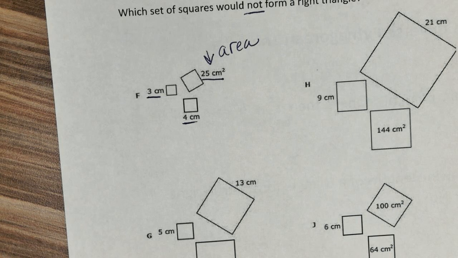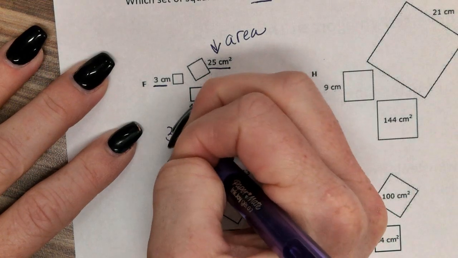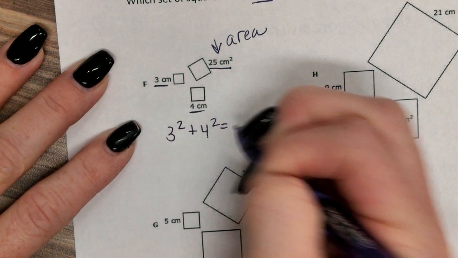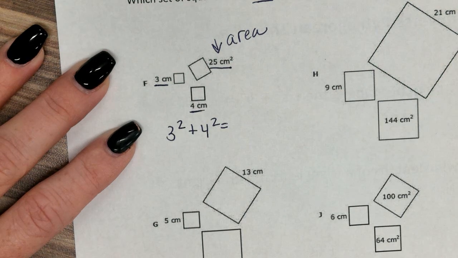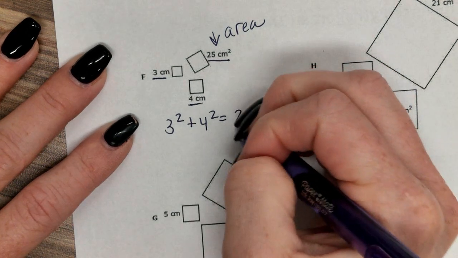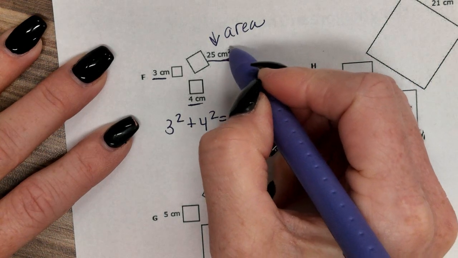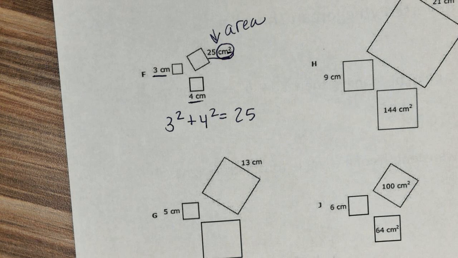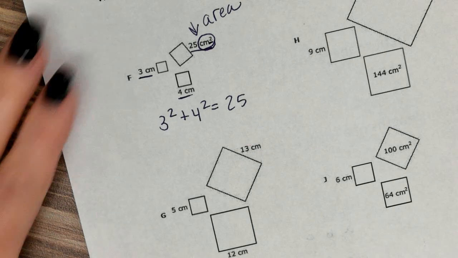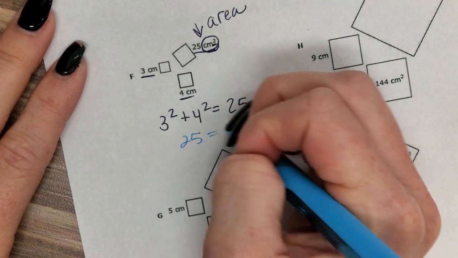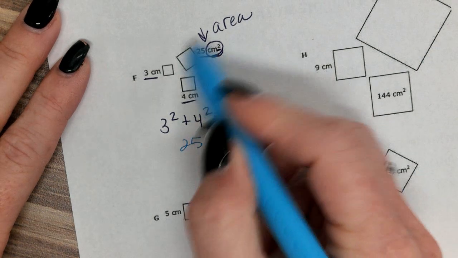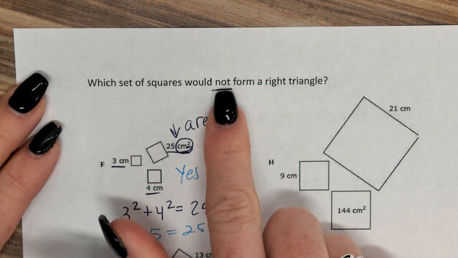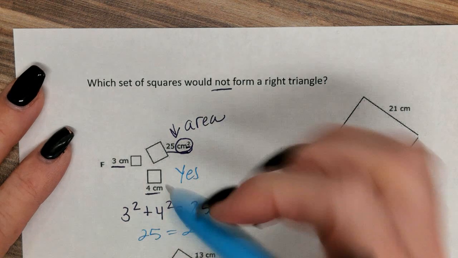Does that make sense? So I would say is 3 squared plus 4 squared equal to, do I do 25 squared or just 25? Just 25. Because if it has this little thing right here on it, they already squared it. And that's where they tried to confuse students. So is 3 squared plus 4 squared equal to 25? Well, 3 squared plus 4 squared is 25, and 25 equals 25. Would this form a right triangle? Yes, but we're looking for the one that would not, so that's not it.